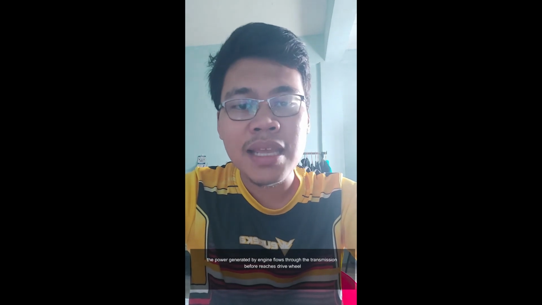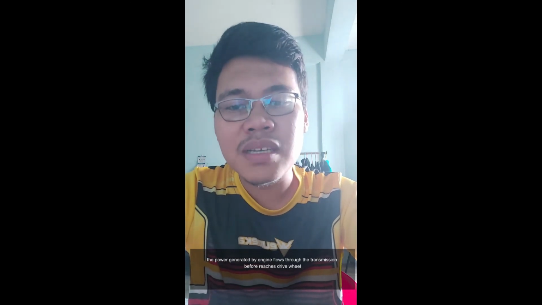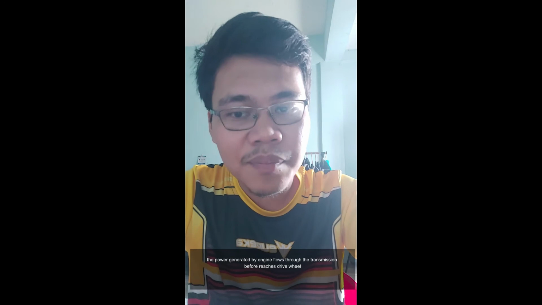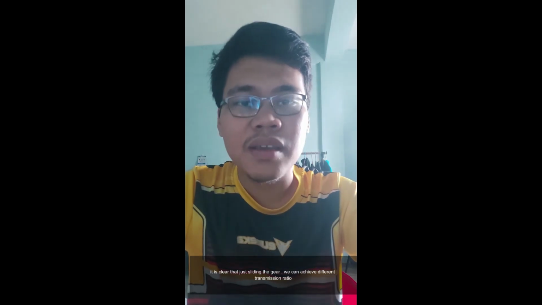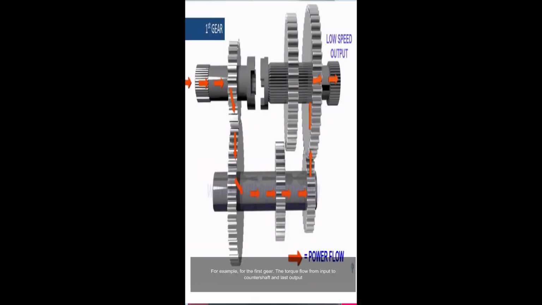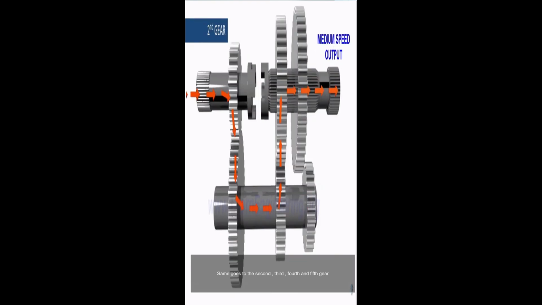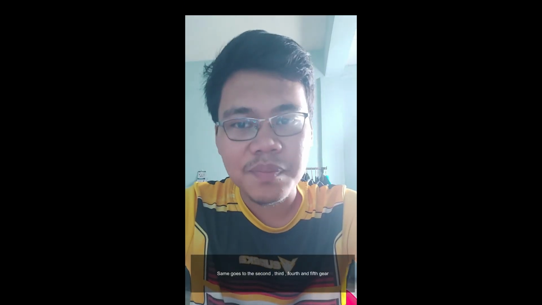I want to talk about the torque flow through the manual transmission. The power generated by the engine flows through the transmission before reaching the drive wheel. It's clear that just by sliding the gear, we can achieve different transmission ratios. For example, for the first gear, the torque flows from the input to the counter shaft and lastly to the output. And the same goes for the second, third, fourth and fifth gear.